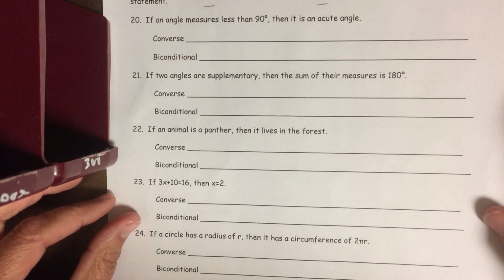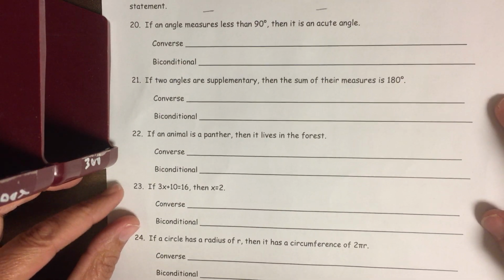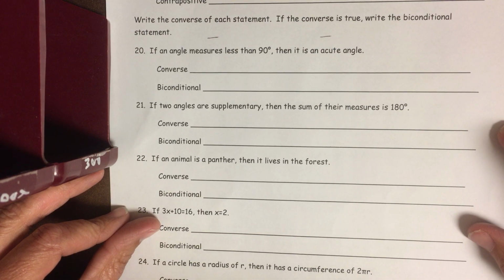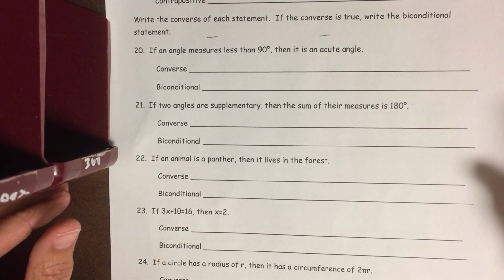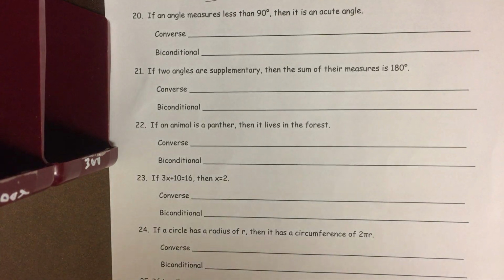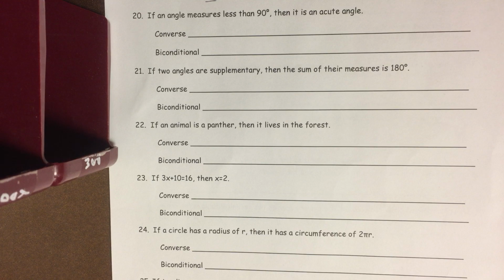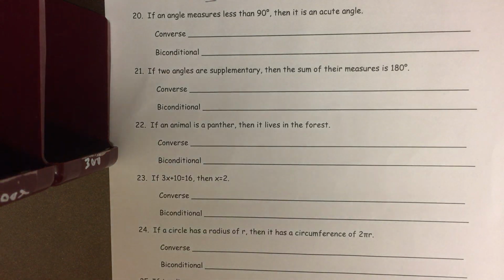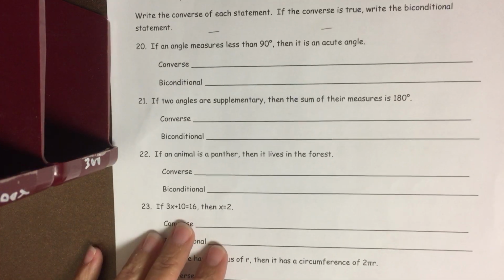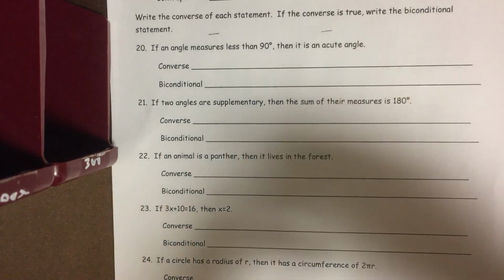So we're going to look at number 20, which is where our biconditionals begin. It says, write the converse of each statement. If the converse is true, write the biconditional statement. Well, a biconditional is basically a statement where both the original and the converse are true, and it has mutually exclusive conditions. So a biconditional we use with the words if and only if.